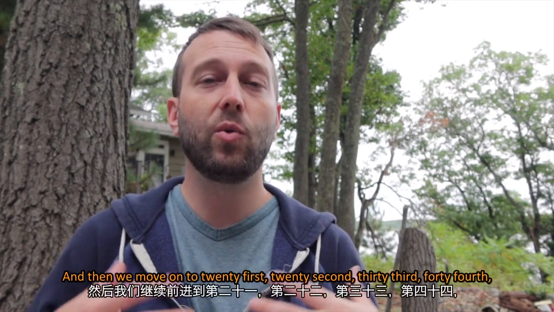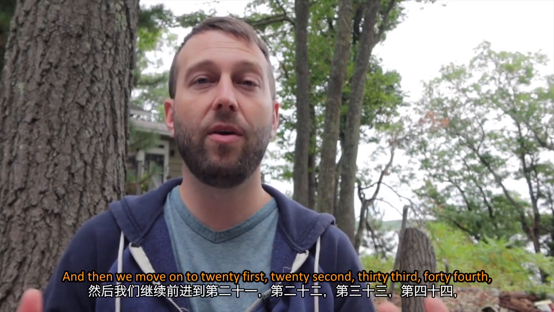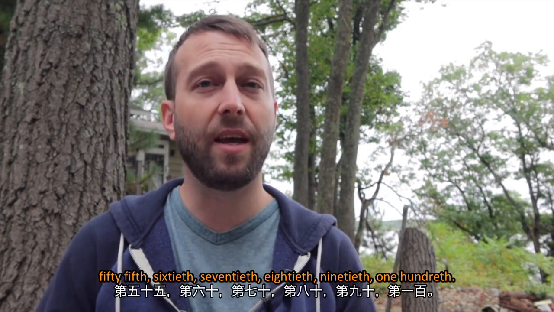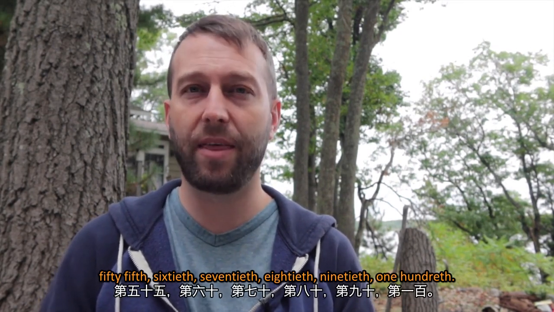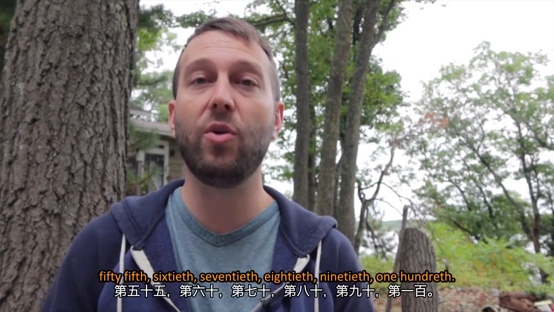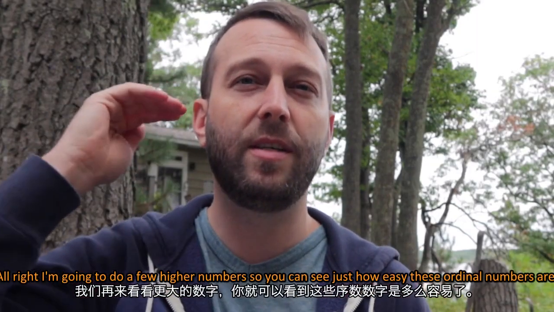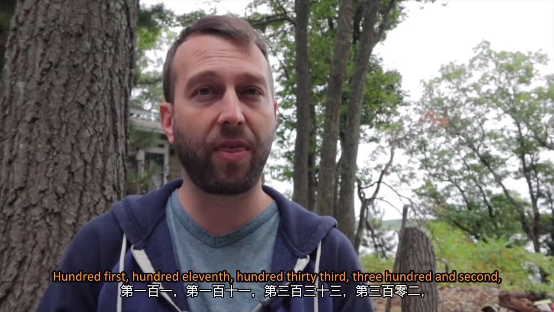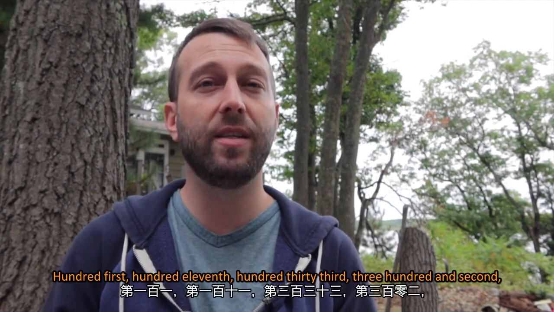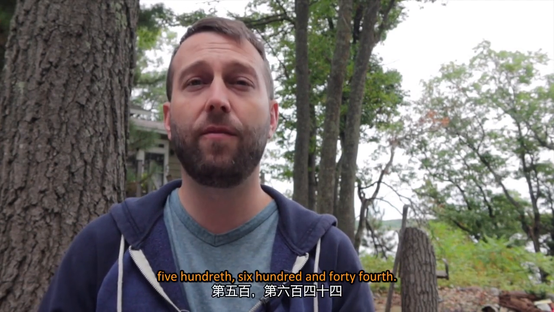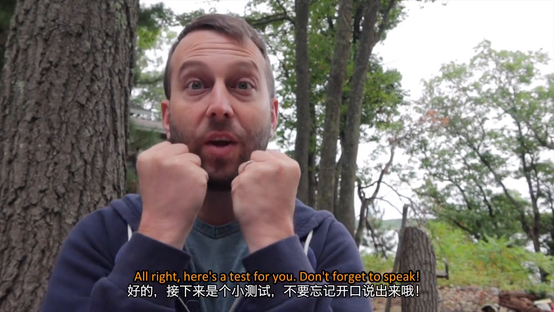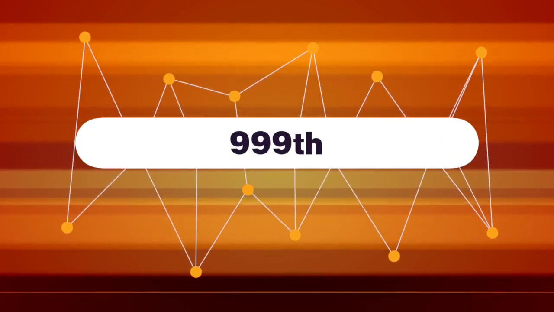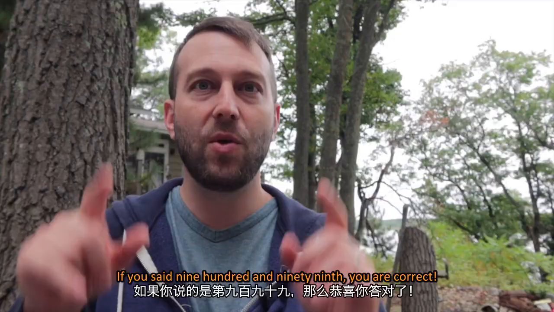then we move on to 21st, 22nd, 33rd, 44th, 55th, 60th, 70th, 80th, 90th, 100th. All right, I'm going to do a few higher numbers so you can see just how easy these ordinal numbers are. 101st, 111th, 133rd, 302nd, 500th, 644th. All right, here's a test for you. Don't forget to speak. If you said 999th, you are correct.